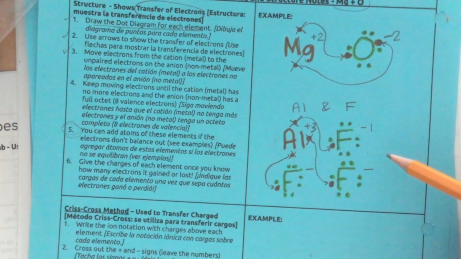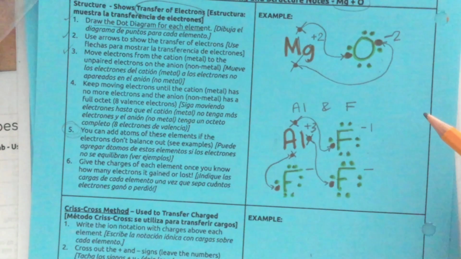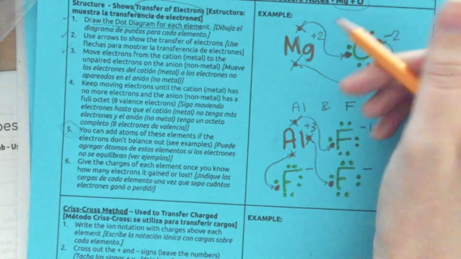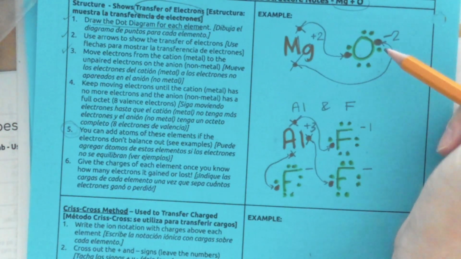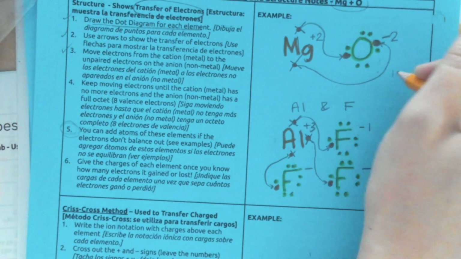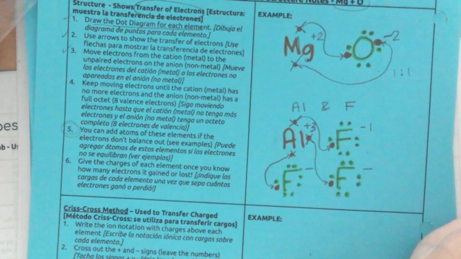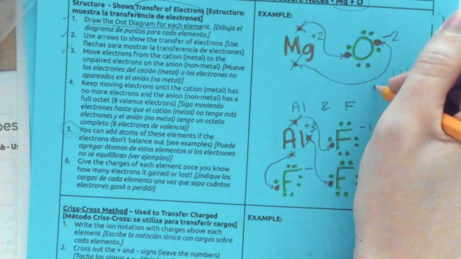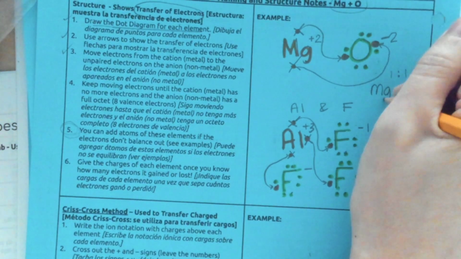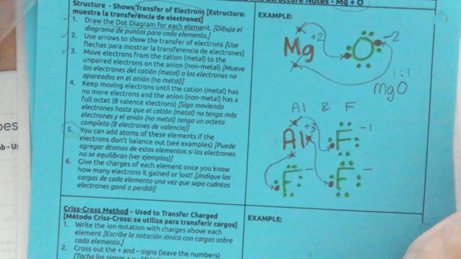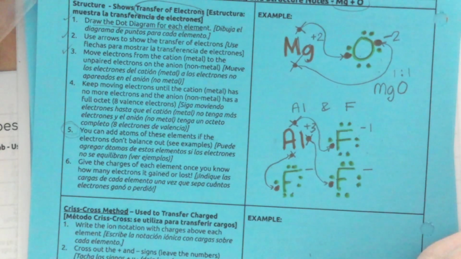Now, the cool thing about this is it helps us better understand where our chemical formulas come from. Magnesium and oxygen bond together in a 1-to-1 ratio, 1 cation to 1 anion. And that means that we can write its chemical formula as Mg, 1 cation to 1 anion.